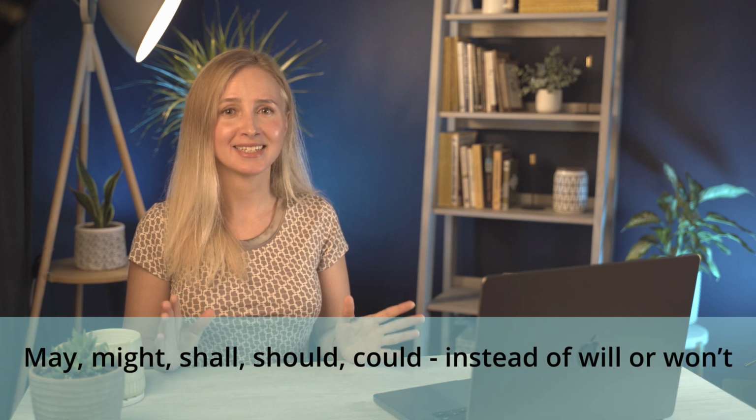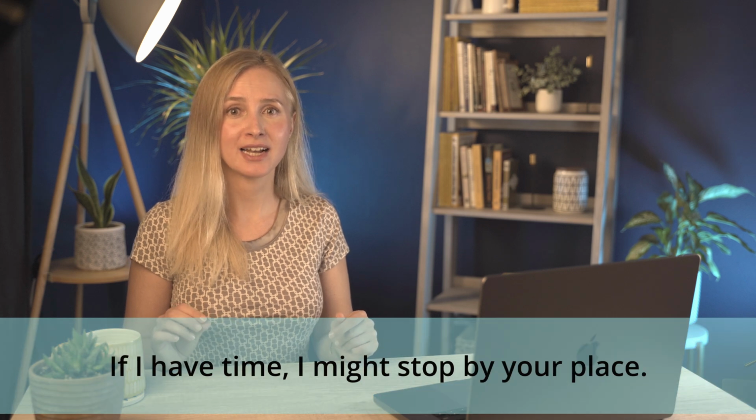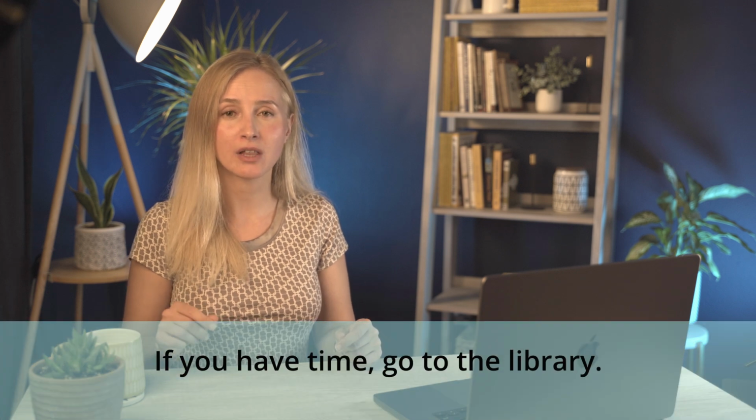Also, we can use modal verbs instead of will or won't. Those are may, might, shall, should, could, or an imperative in the main clause. These can change the meaning of the likelihood of the result. If I have time, I might stop by your place. And an example of an imperative sentence, if you have time, go to the library.